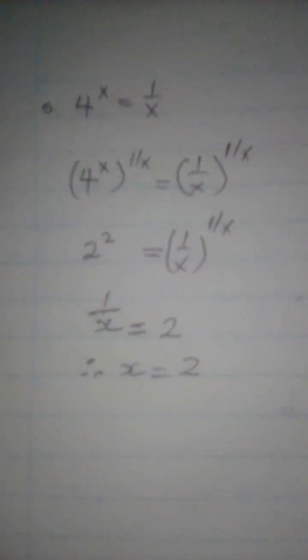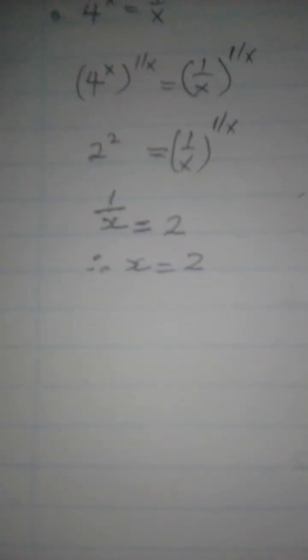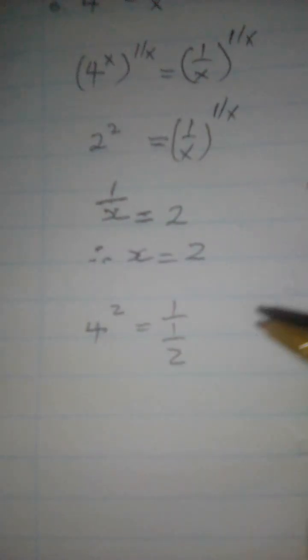So many learners may not trust me with this answer. To prove that x is equal to 2 is indeed the real answer, I'm going to substitute it back into this equation, 1 over 2.